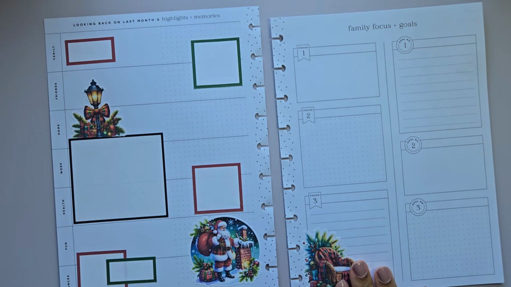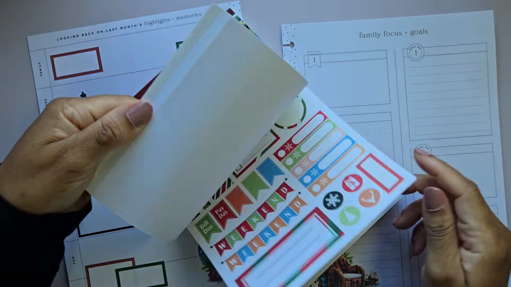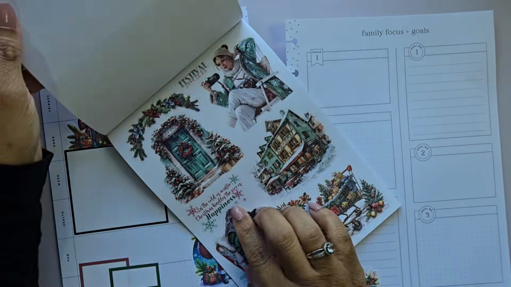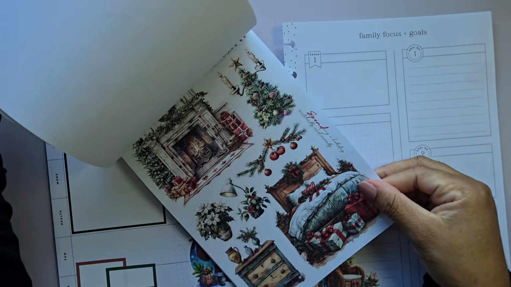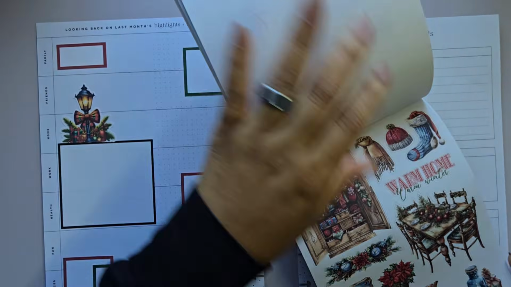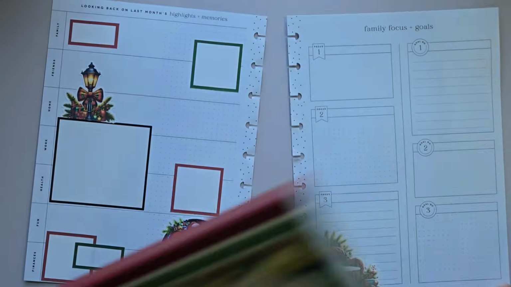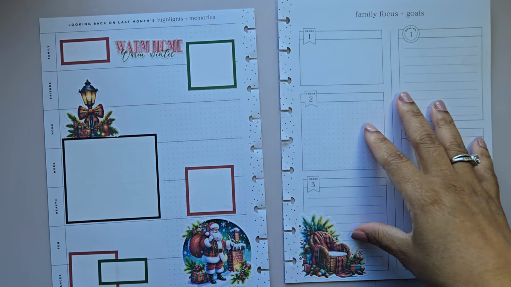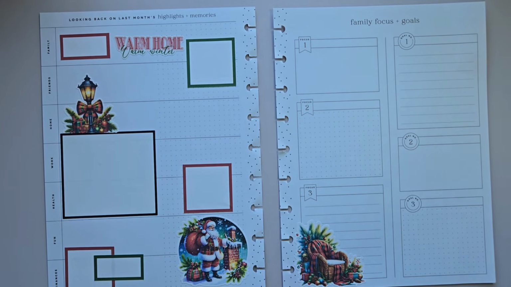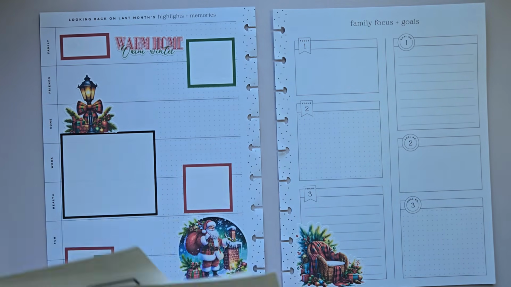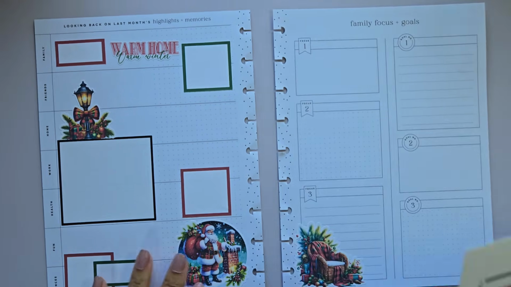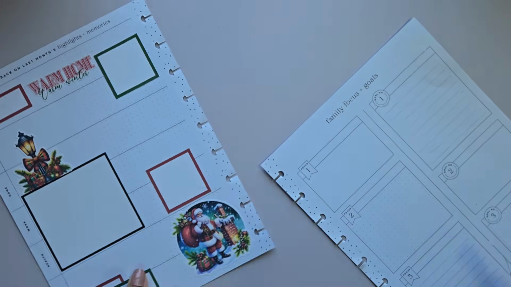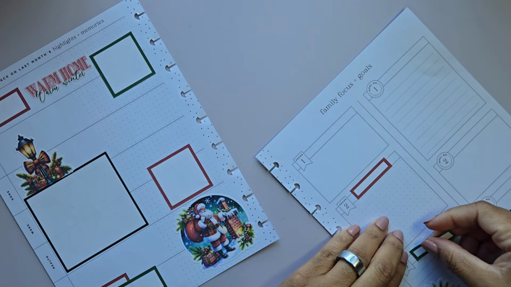That just helps me. And then I put this really cute image of a recliner on the family focus and goals side. I've been wanting to use that recliner since I printed those stickers. I'm happy that I got a chance to. So then I went through my sticker book and I just found a cute little phrase, warm home, warm winter. Of course, I put it on the page crooked, but it wouldn't be a Planning by Eva spread if something wasn't crooked.